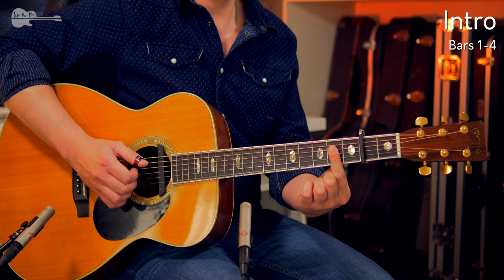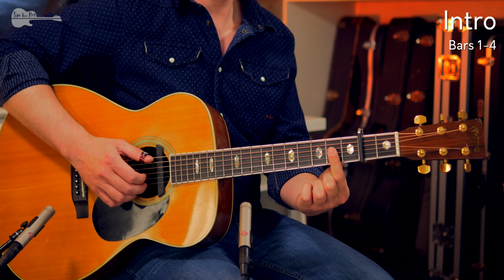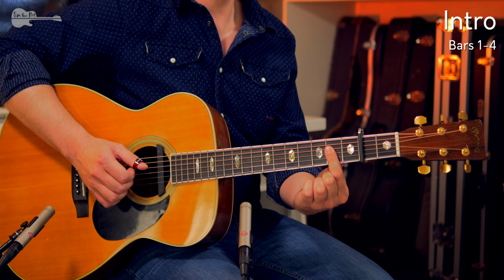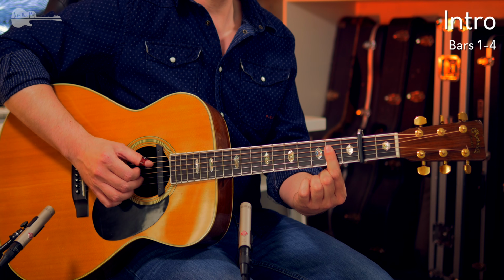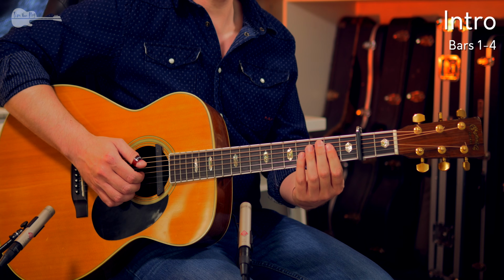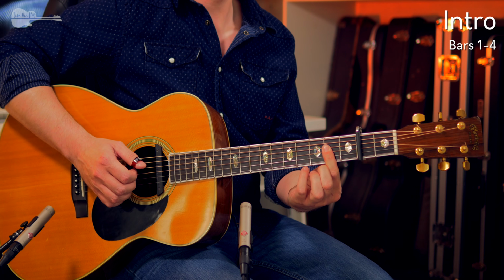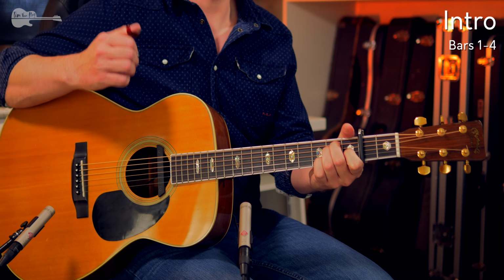So just that last part of the bar with the open string right before that. And it's all done just by lifting up the whole bar up and down. Whole bar, 3, 4, and then moving back to an E chord.